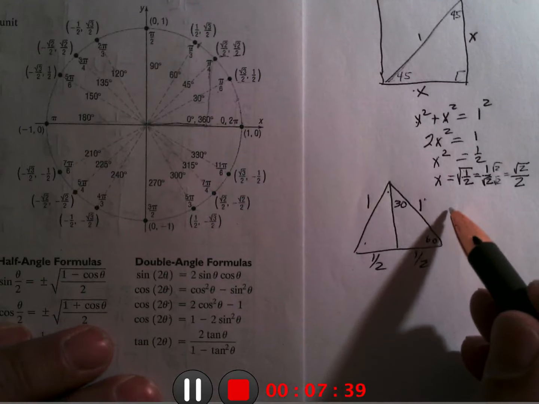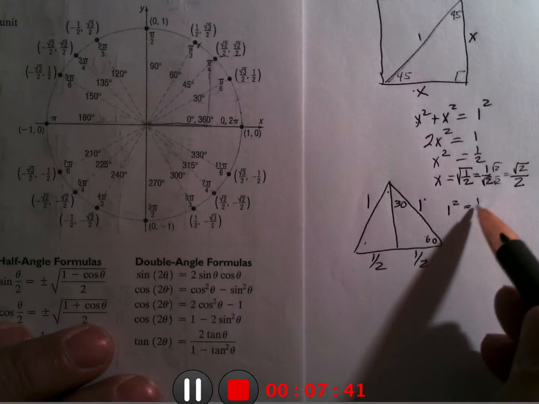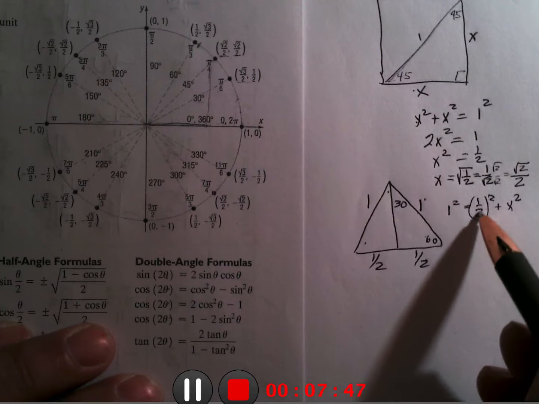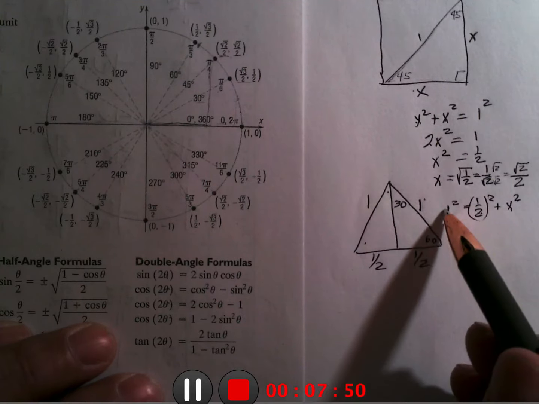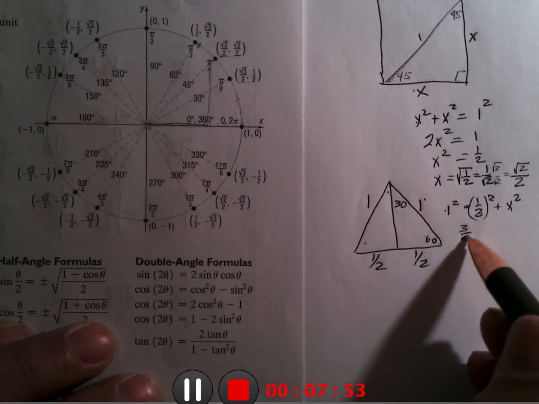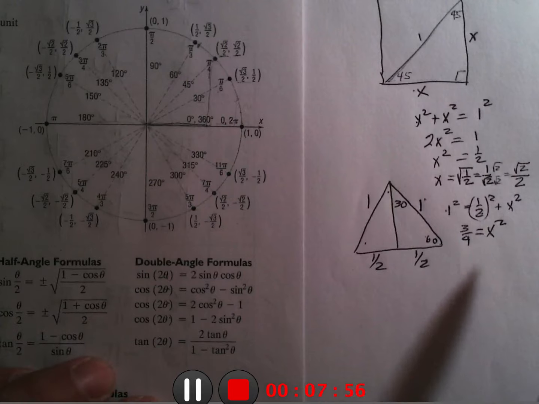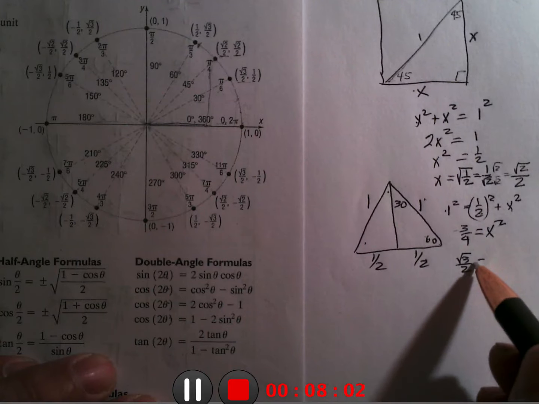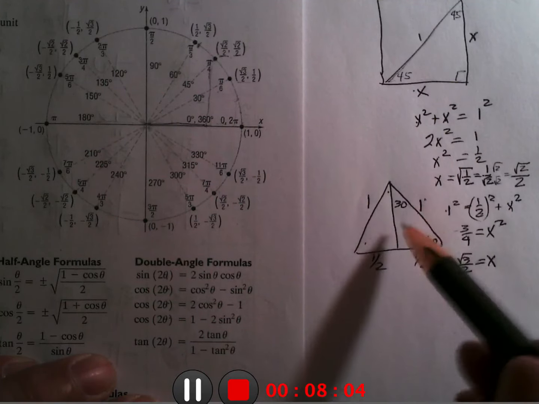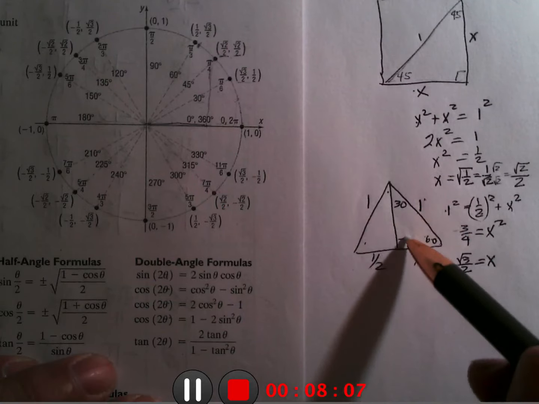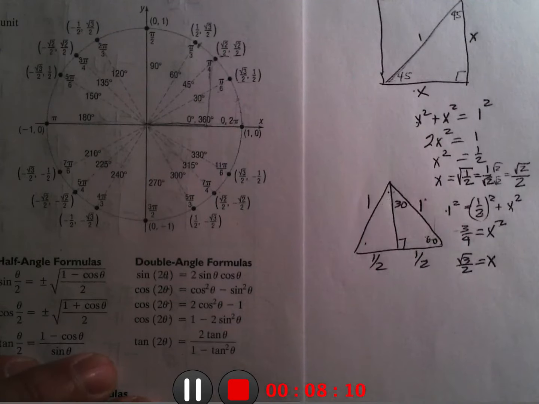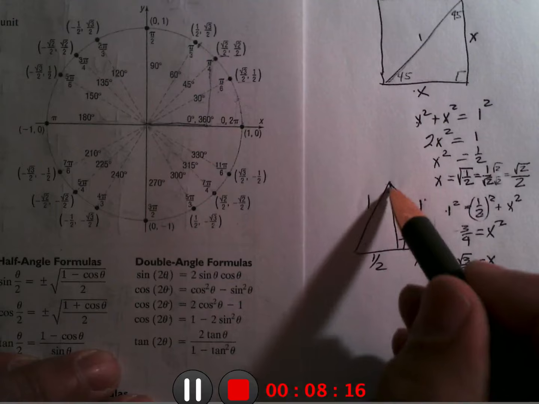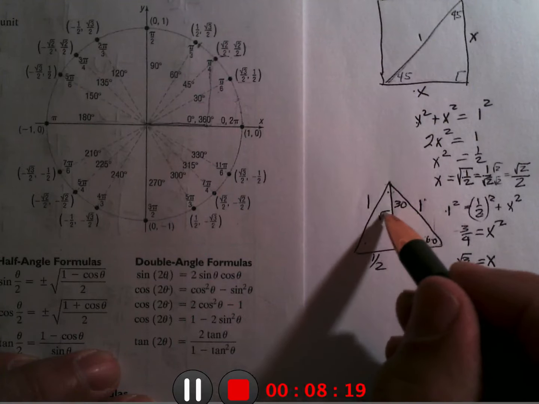and if that's 1 and that's a half, the Pythagorean theorem says 1 squared, the hypotenuse, is 1 half squared plus something squared. You square half, you get a quarter. If you take a quarter away from 1, you get 3 quarters is x squared. And if you take the square root of both sides, you get the square root of 3 over 2 equals x. So if you look at this 30, 60, 90-degree triangle, just this half of the equilateral triangle, the shortest leg is a half, and the longest leg is square root of 3 over 2.